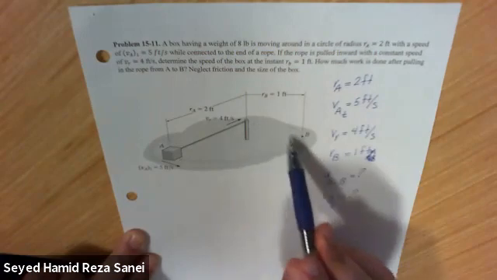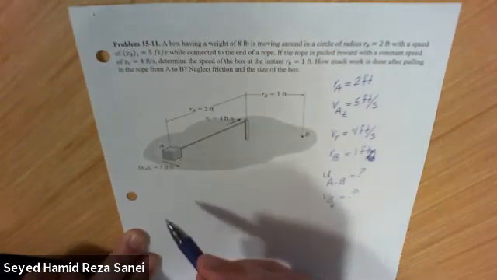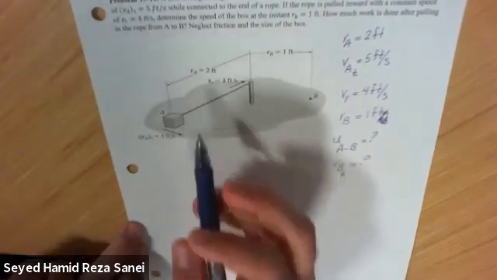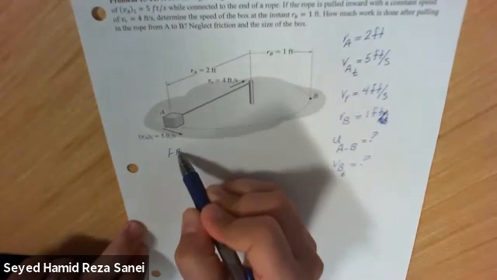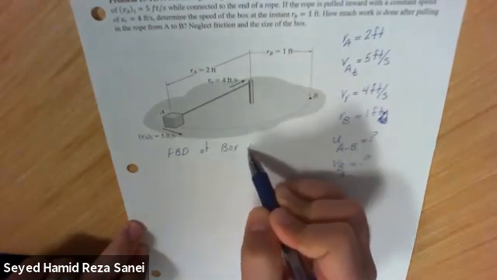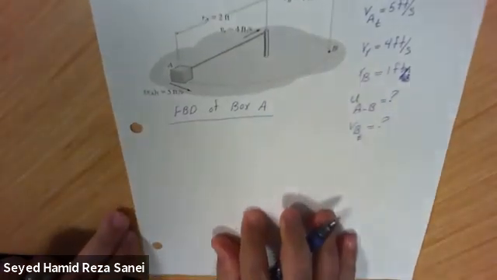And we have the radius. To evaluate whether we can write conservation of angular momentum, we need to draw a free body diagram. So, free body diagram of box A.